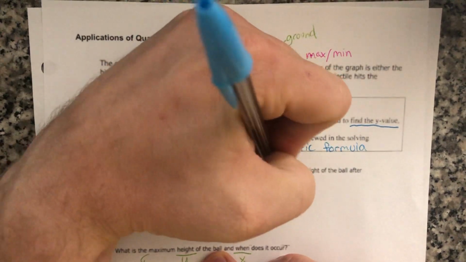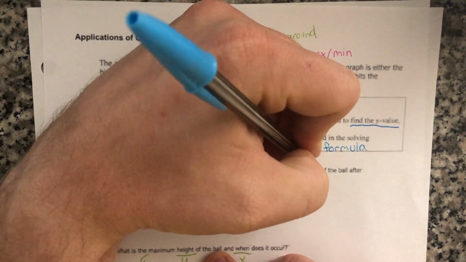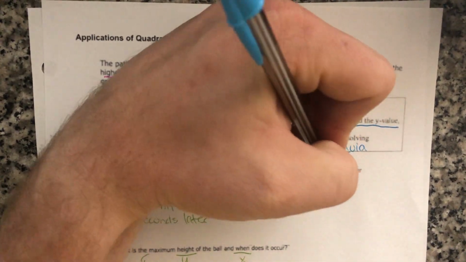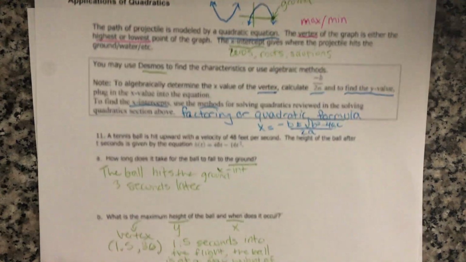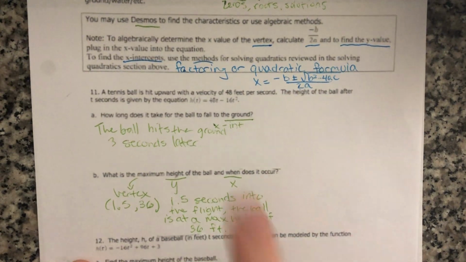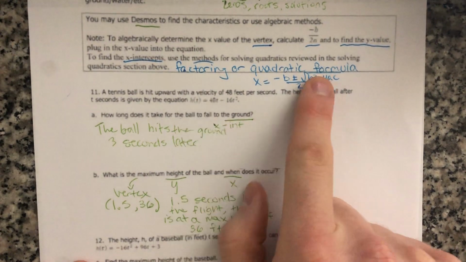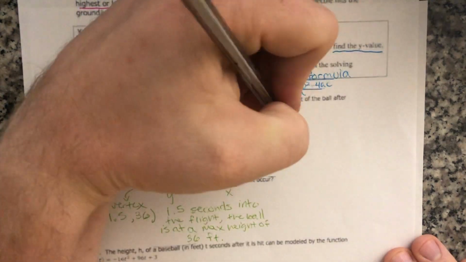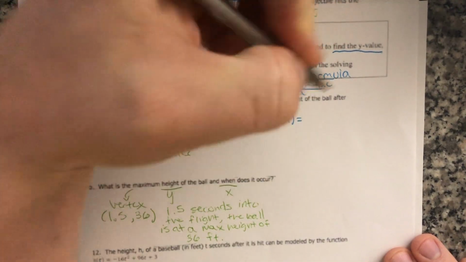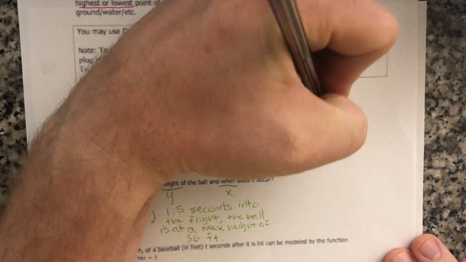So I'll write that here. x equals negative b plus or minus the square root of b squared minus 4ac all over 2a. So, x-intercept, factoring, or quadratic formula, well, my equation here is 48t minus 16t squared.